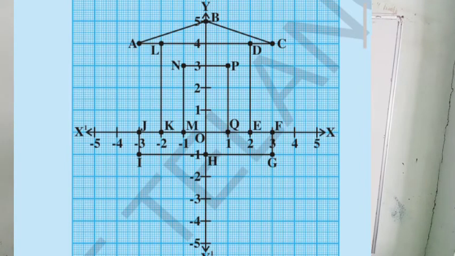What are the coordinates of the point A? What are the coordinates of the point B, C, D, E, F, G, H, and so on. All these points' coordinates we need to write. So I will tell you the coordinates. You just look at that, whether you get the same coordinates or not. Point A is -3, 4. B is 0, 5. C is 3, 4. D is 2, 4. E is 2, 0. F is 3, 0. G is 3, -1. H is 0, -1.